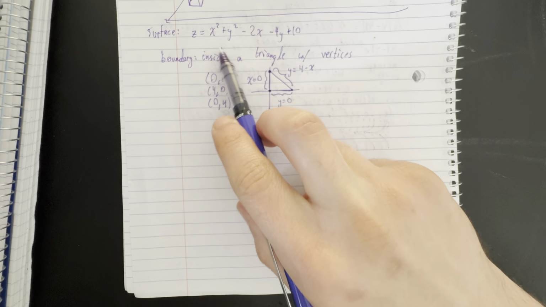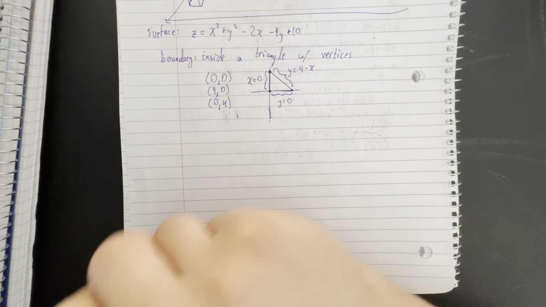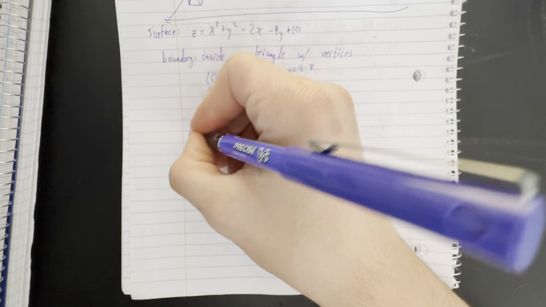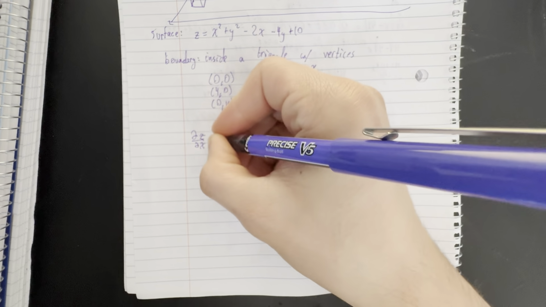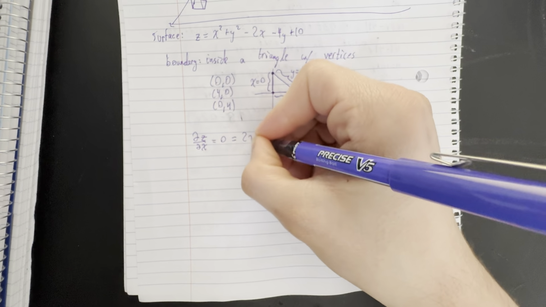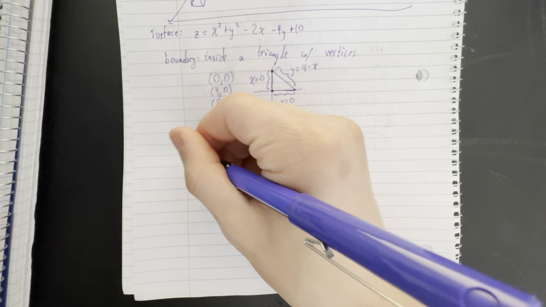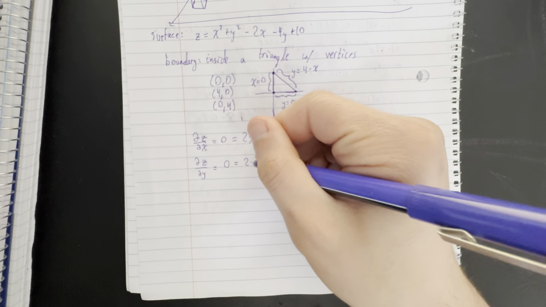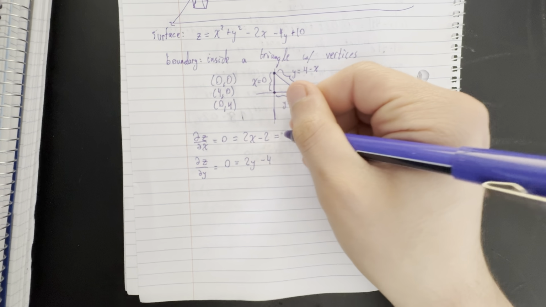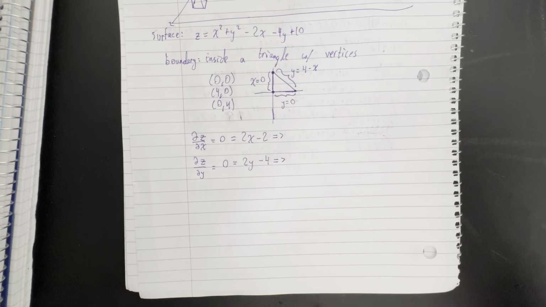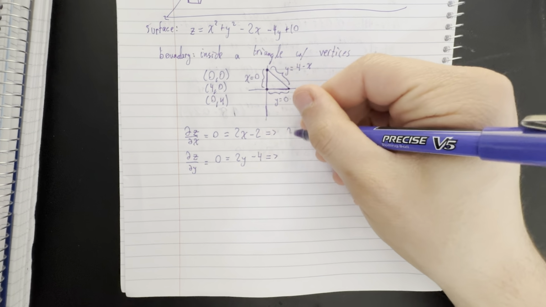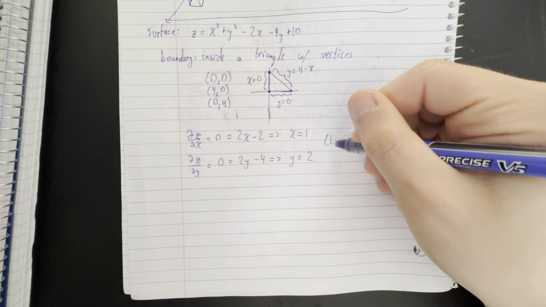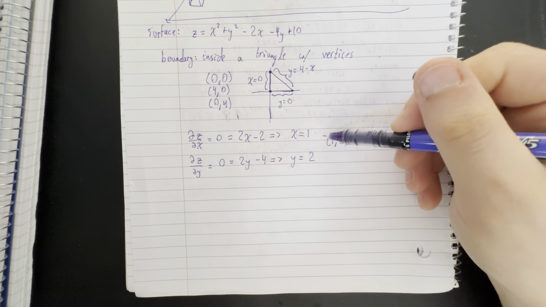So this is our surface. To find our critical point, we just take the partial with respect to x and the partial with respect to y, and we set that equal to 0. So partial z partial x equals 0 equals 2x minus 2, and partial z partial y equals 0 equals 2y minus 4. So then x equals 1, and y equals 2. So our point is 1, 2. That's our critical point.